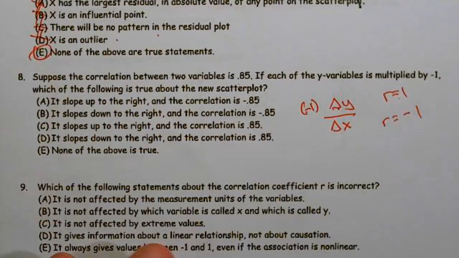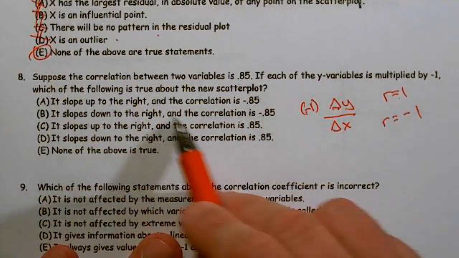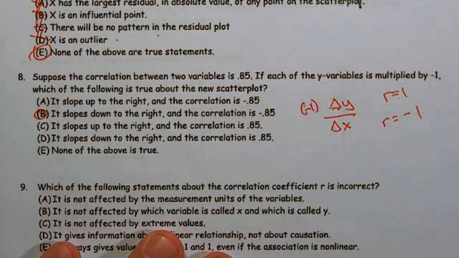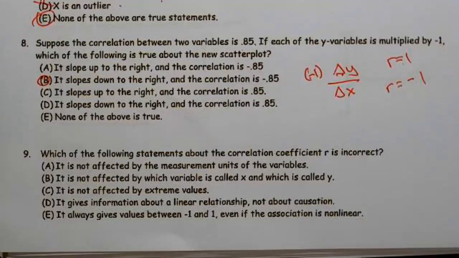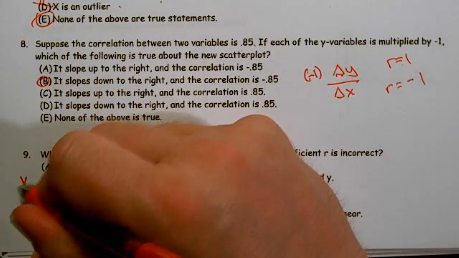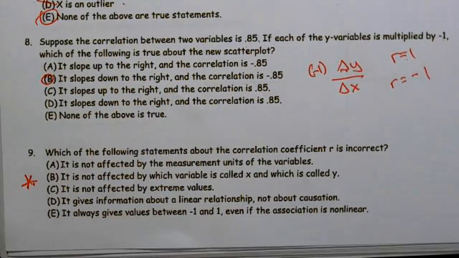I'm sorry, I forgot to say that it slopes down and the correlation is -0.85, so that's B. Number 9, I would star this. This has some very useful information in it. So which of the following statements about the correlation coefficient r is incorrect?